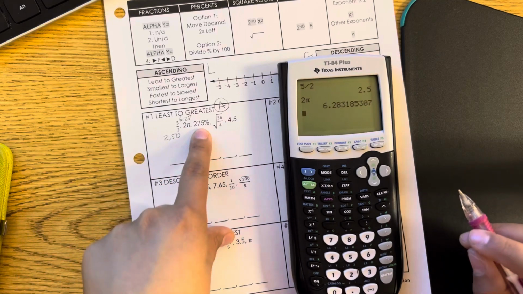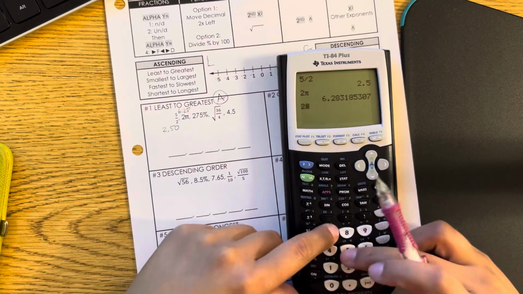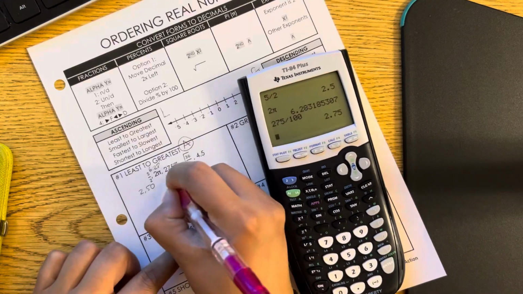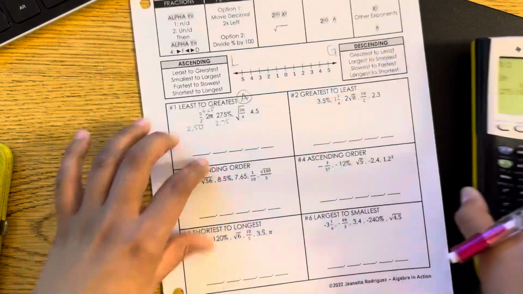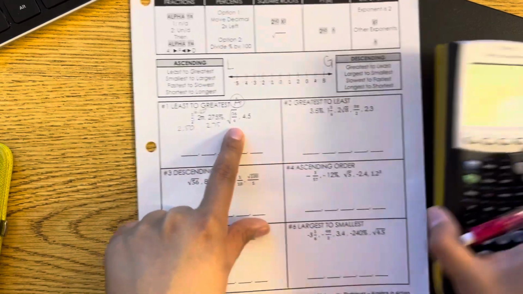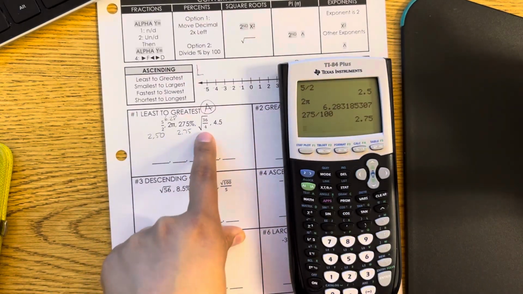Okay, what do I do when I see a percent? Some of us forgot to do that on a couple of them on Friday. Divide by 100. Okay, so it's 2.75. Notice, guys, I'm writing these numbers above or below the number I'm changing. Don't forget that. Okay, we haven't seen this since last week.